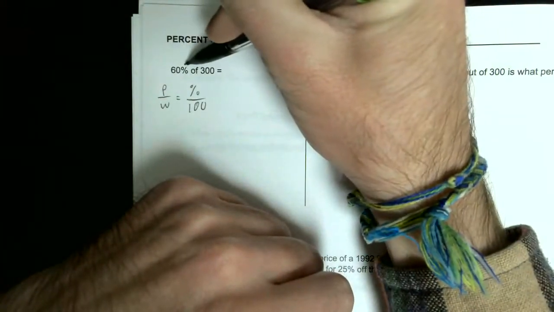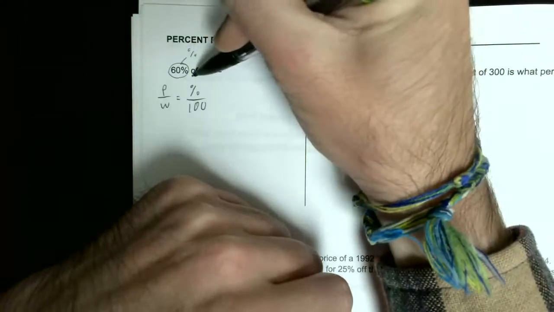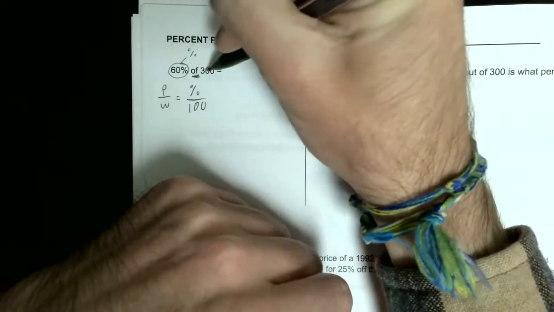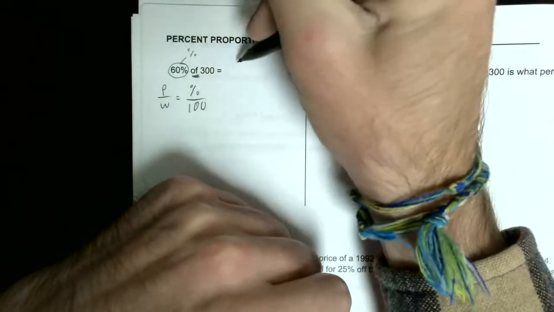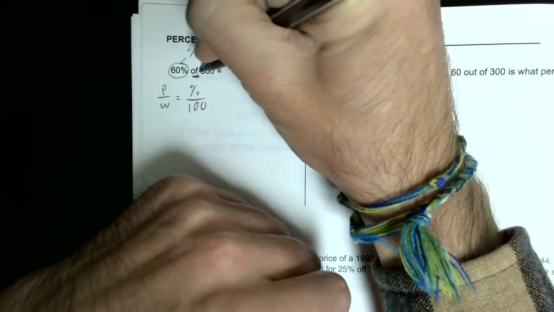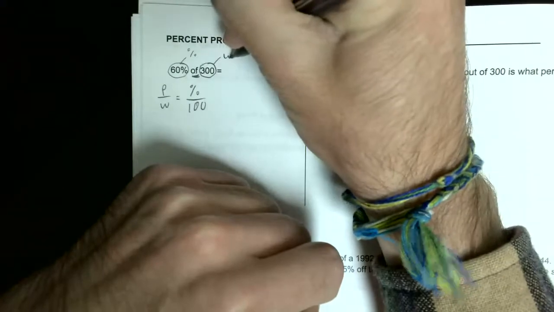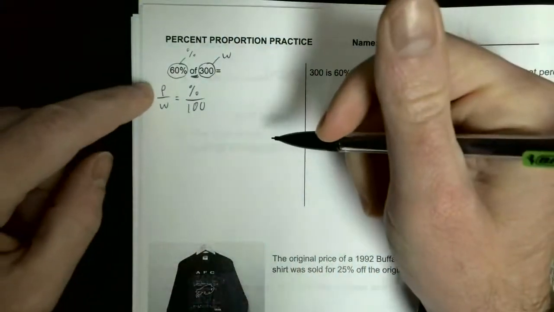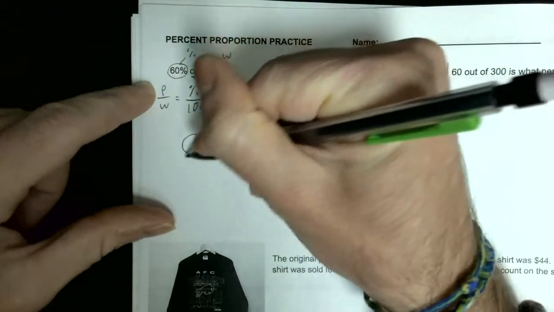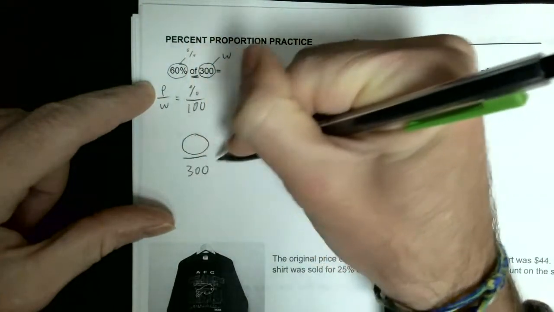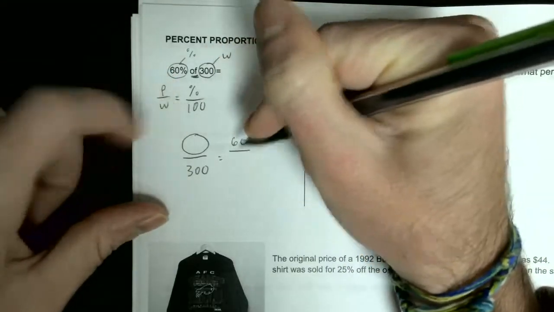Well, 60%, that's the percent. 60% of 300, any number after the "of" is going to be the whole. So if it said 60% of what number, we'd be finding the whole. But we have the whole here, because it's 60% of this number. We're looking for the part. So where it says part, I'm going to put a big circle. The whole is 300, the percent is 60, and the 100 is 100.